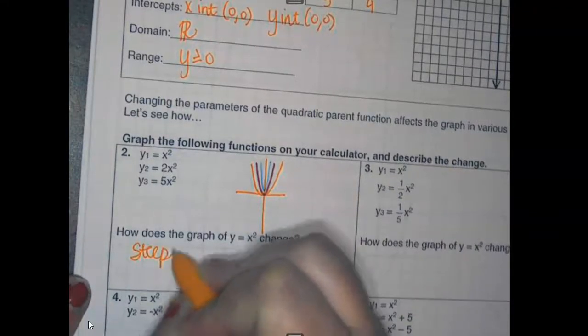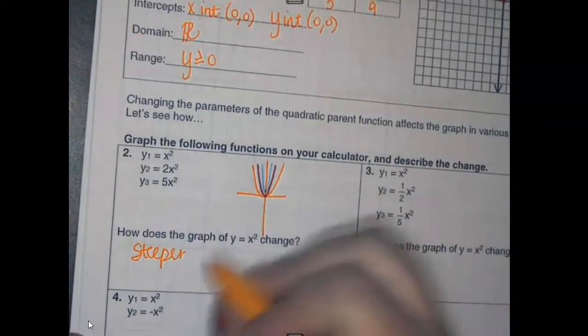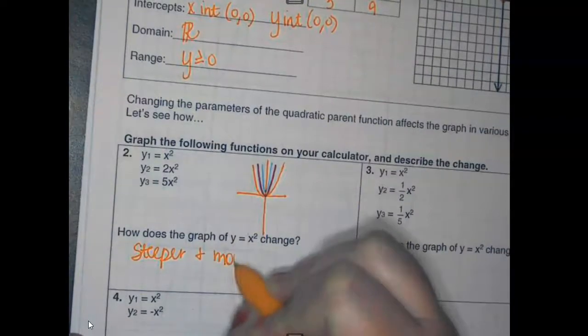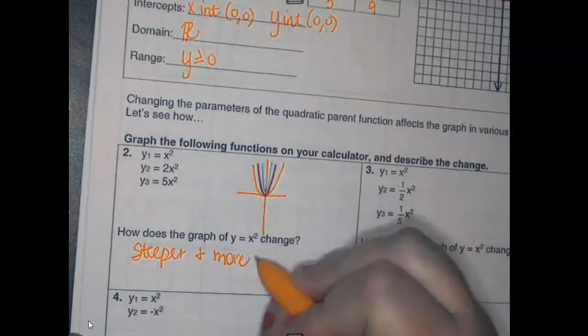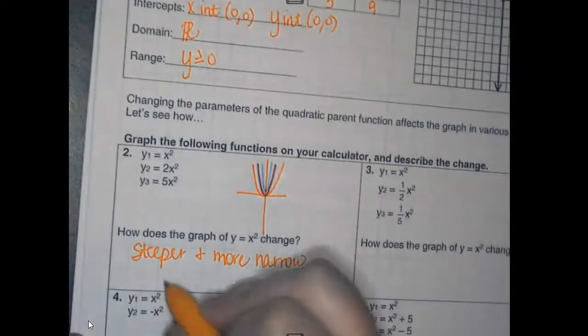It got more narrow, so the class decided on the word steeper. I feel stupid because I don't know if it's an A or an E. My brain doesn't want to work, so steeper. Sorry if that's incorrect. If your mom's an English teacher, don't tell her.